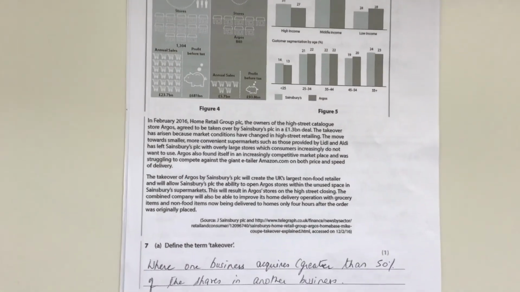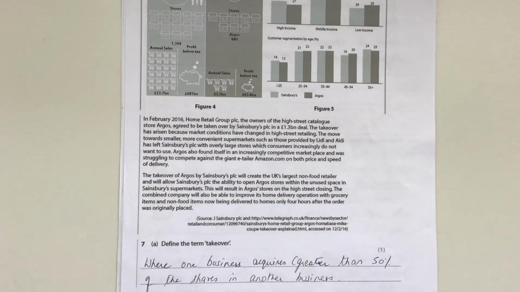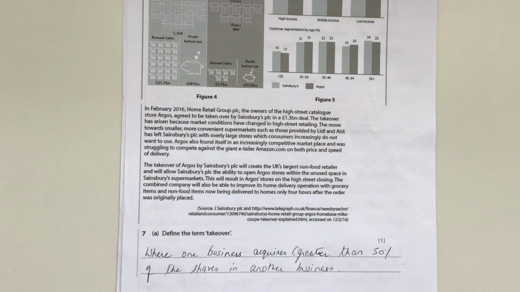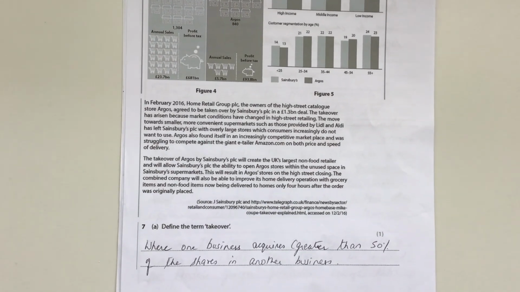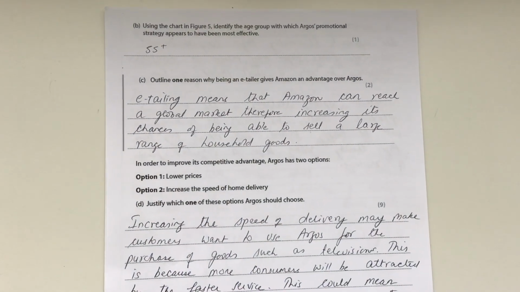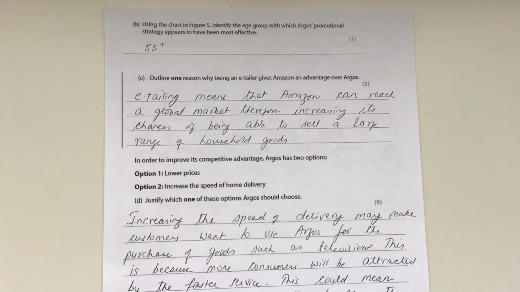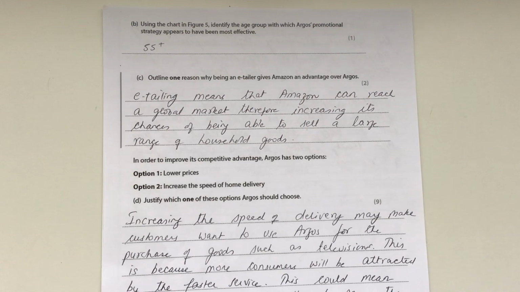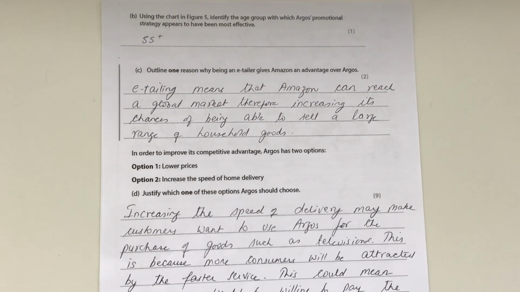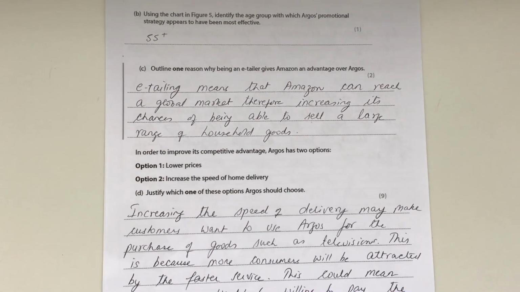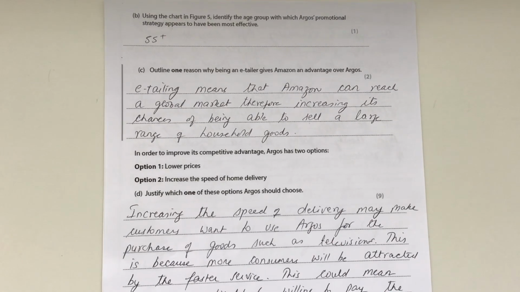So section C is again based on a case study. Use the case study in your answers. Define the term takeover: where one business acquires greater than 50% of the shares in another business. Using the chart in figure 5, identify the age group with which Argos's promotional strategy appears to have been most effective. So this is just basically to read the graph, 55 plus.